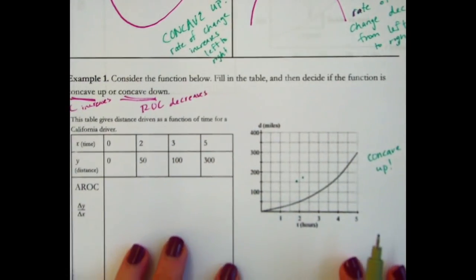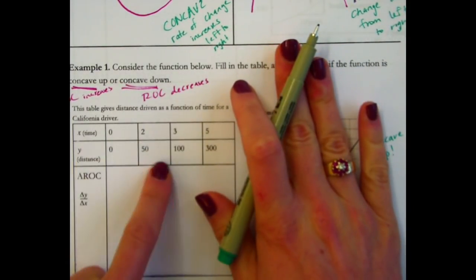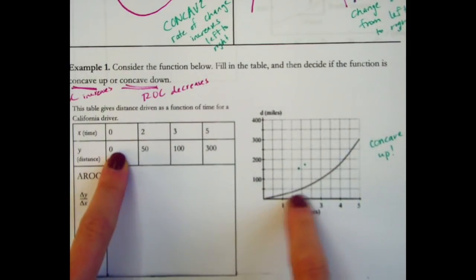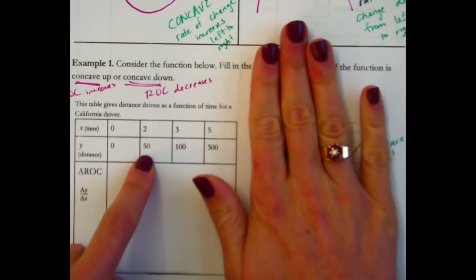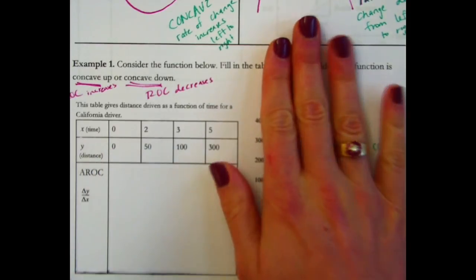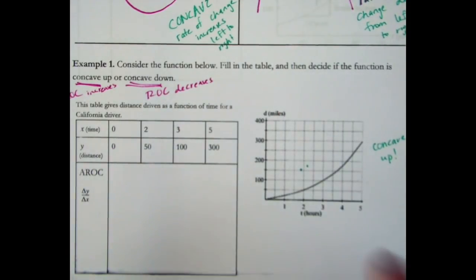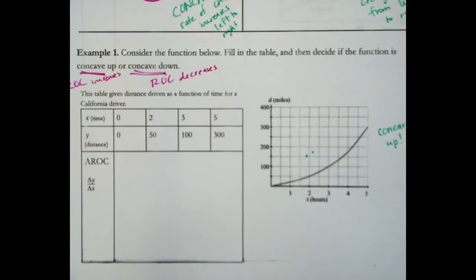But then the question becomes, what if I didn't have the graph? What if I only had these numbers over here, which are xy coordinates that match up to points on the graph? So it's the same function, just in two different representations. How could I tell just from looking at this table that the function is concave up or concave down? We should be able to do that by the end of class today without a graph. So, luckily, I was strategic about this, and we filled out the same type of table in the beginning of class today. So we should be all set to find the average rate of change between all of these points.